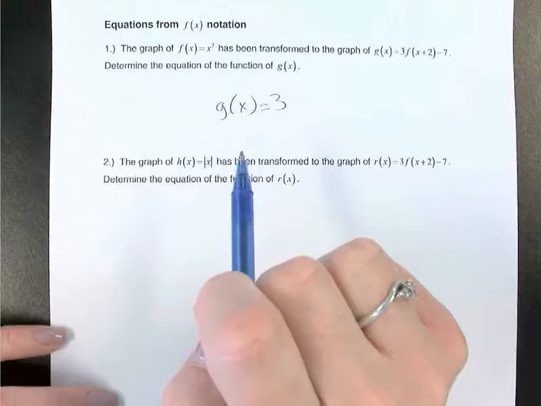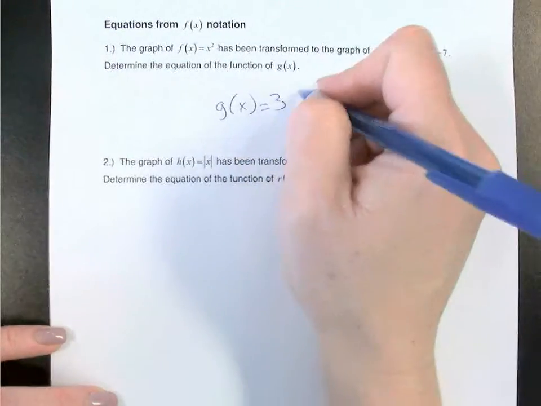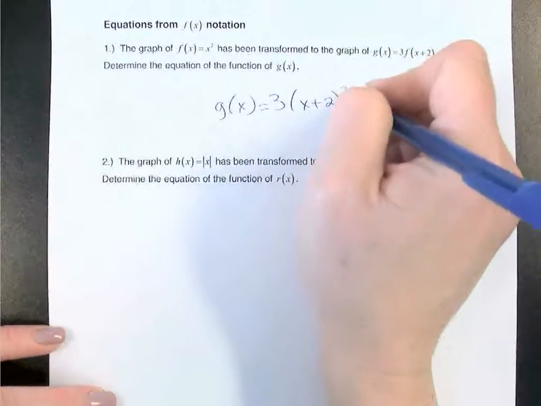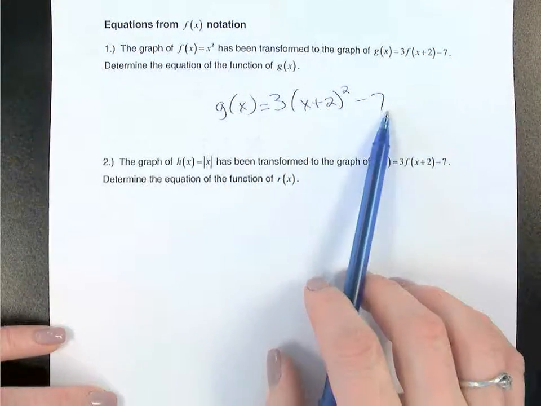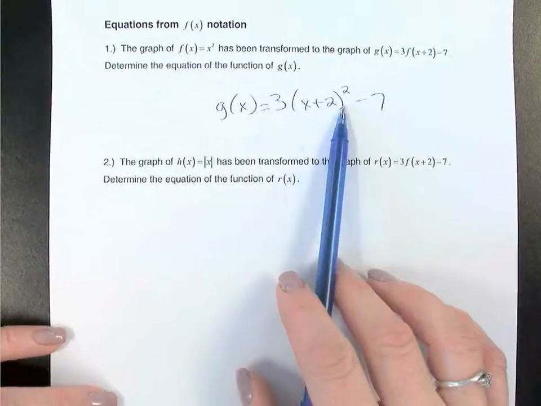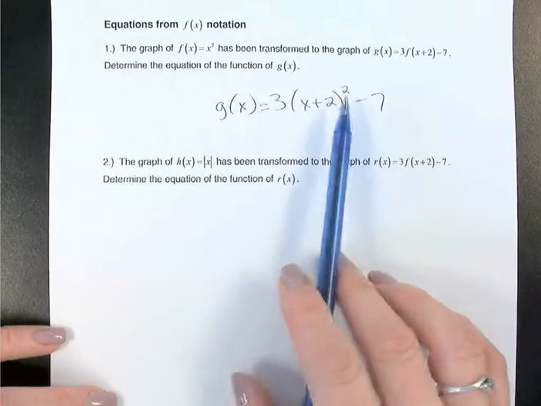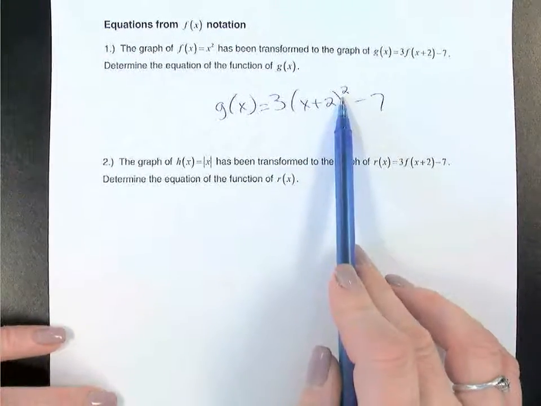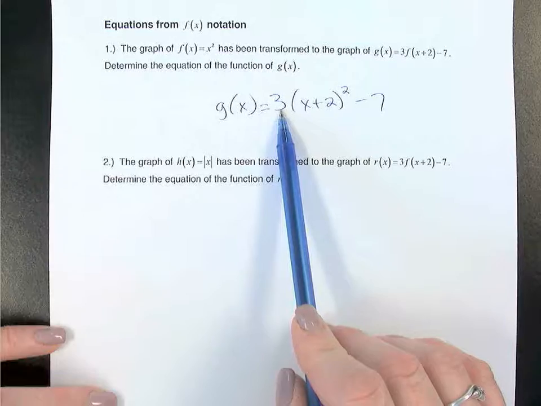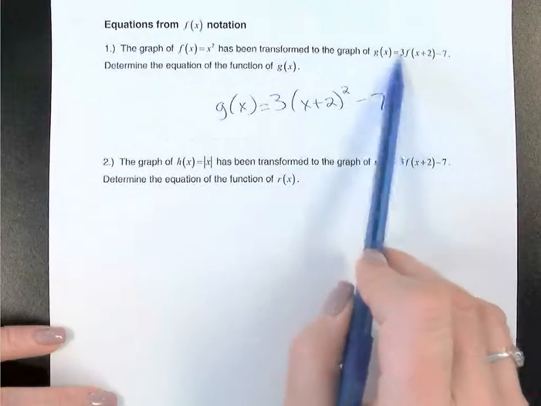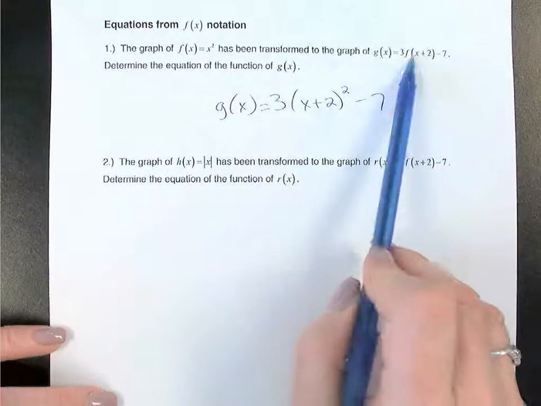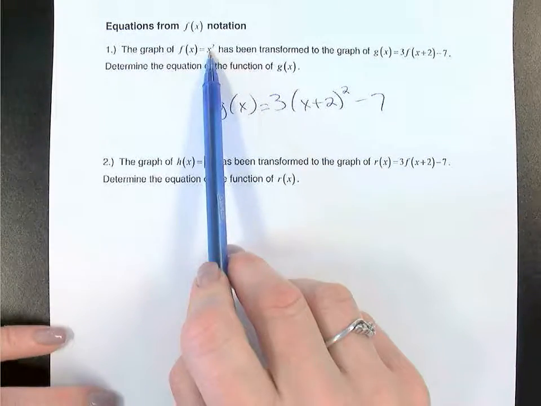I need to include the horizontal shift, x plus 2 squared, and the vertical shift. So we're used to seeing equations of parabolas like this where I can tell what the vertex is, -2, -7. I know it's a parabola because it's squared, and then it would be narrower by a factor of 3. So I basically put the transformations from my function notation equation directly into the quadratic equation.